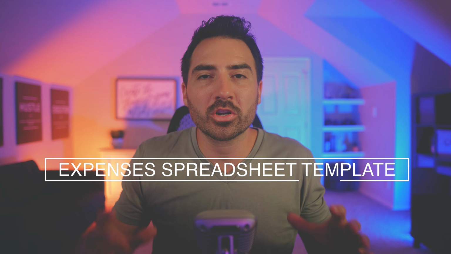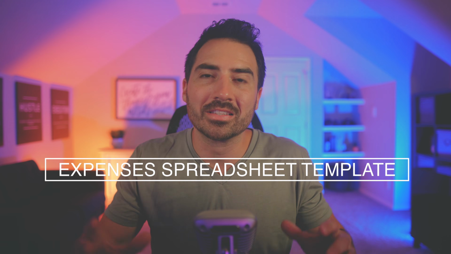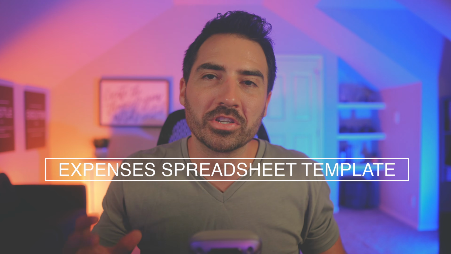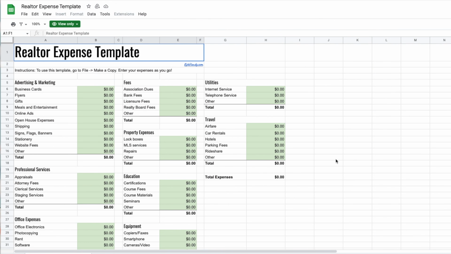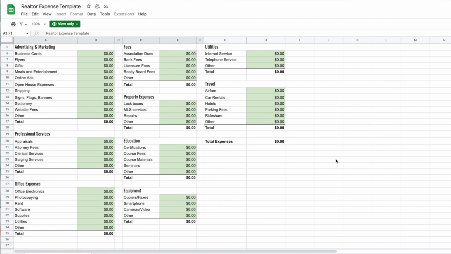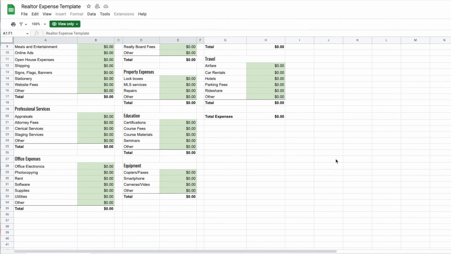Alright, so now here's a good real estate agent expense spreadsheet template. You don't need to create a spreadsheet from scratch. My Realtor expense template will help you start tracking your expenses today. Just make a copy of the spreadsheet and start adding your expenses right away. The link is in the description below.